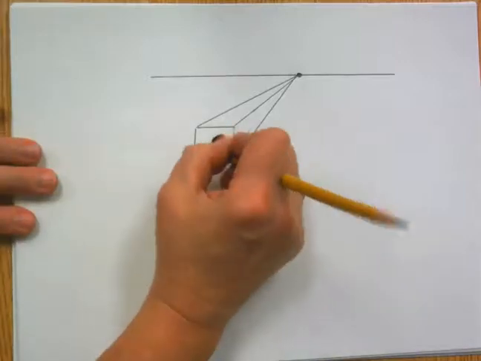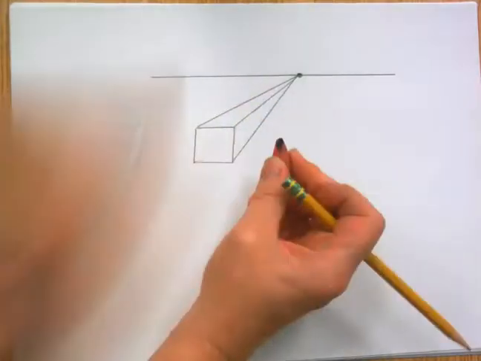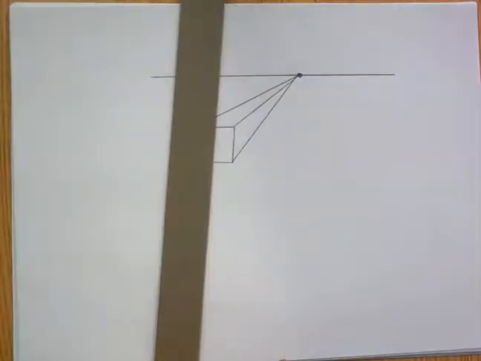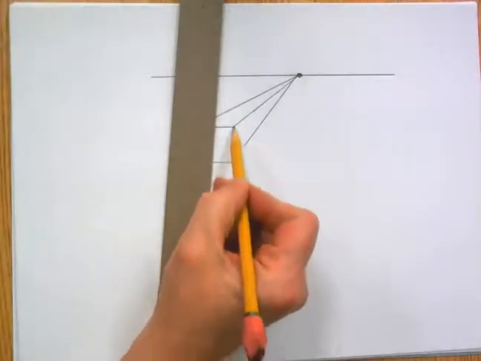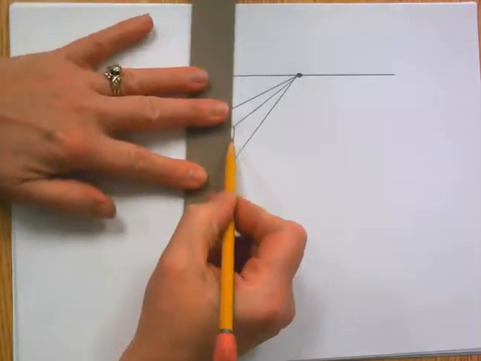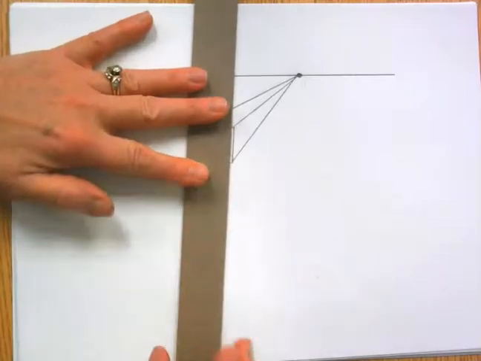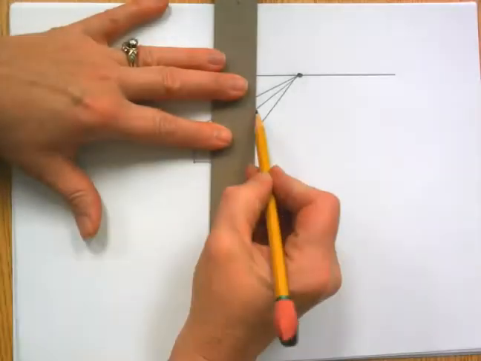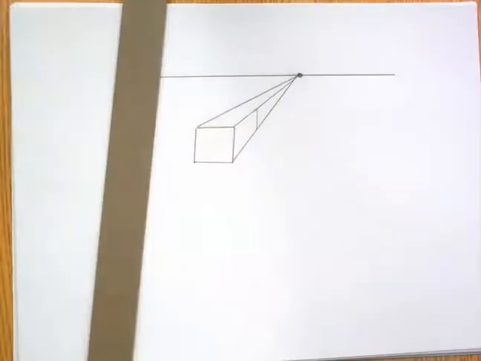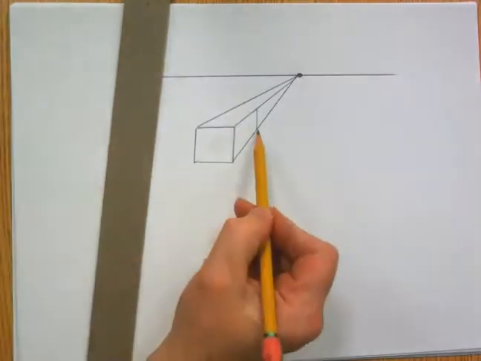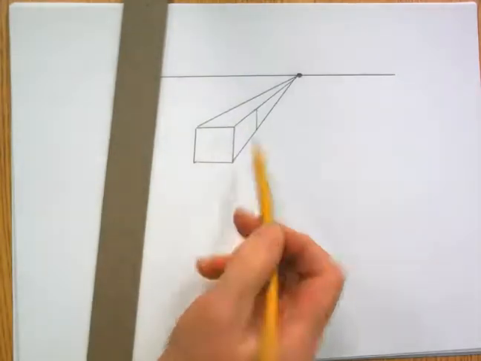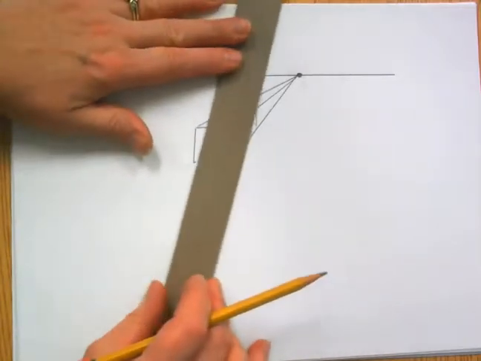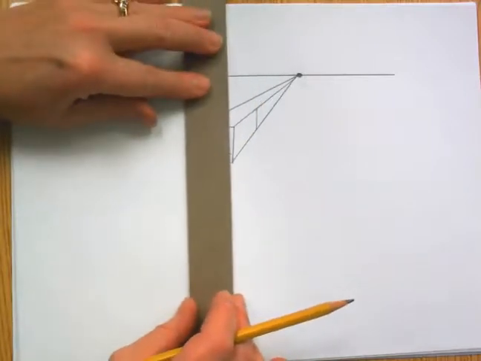Now, the next part of this, we're going to give some depth to our cube, okay? So what we're going to do is lay parallel lines vertically. We have a vertical line straight up and down here on the side of this cube, right? So I'm going to lay my straight edge right on the side of that cube, and I'm going to slide it back in space and draw myself another vertical line. You see what I did? So these 2 lines are parallel. They are perfectly straight up and down. My ruler did not bend in any way, okay? It's straight up and down.